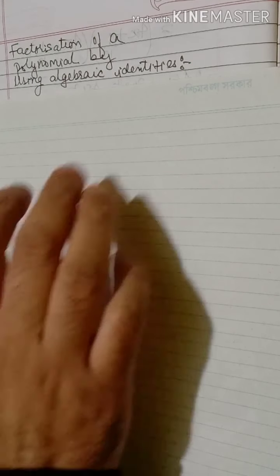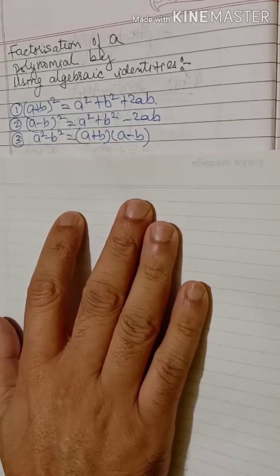Today we will continue our discussion on factorization of a polynomial by using algebraic identities. We have already discussed a few numerical questions in the previous tutorial. Before we go into problem solving and solve questions from your textbook, let us quickly revise the standard identities you should be knowing.